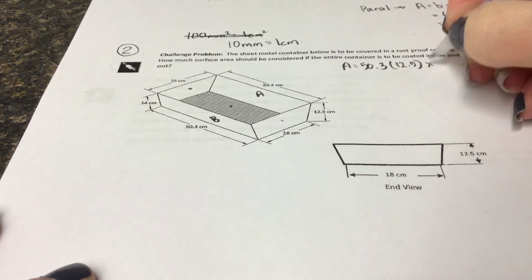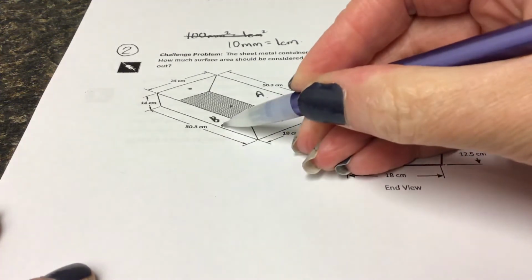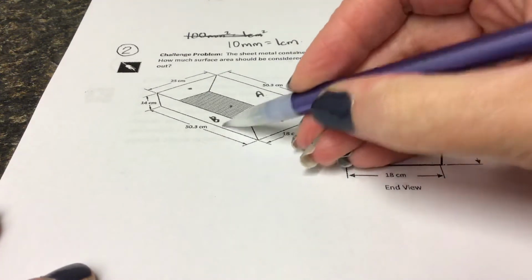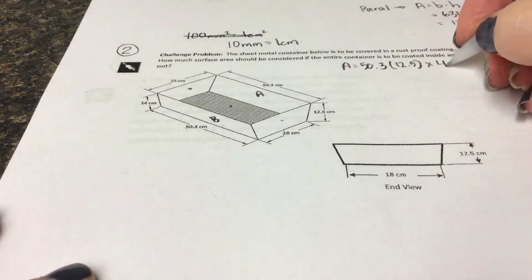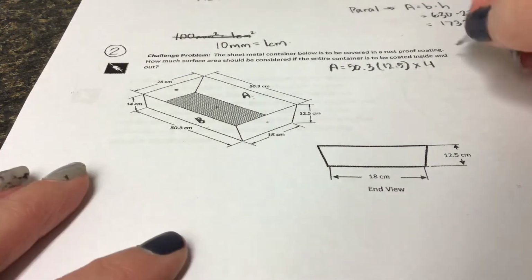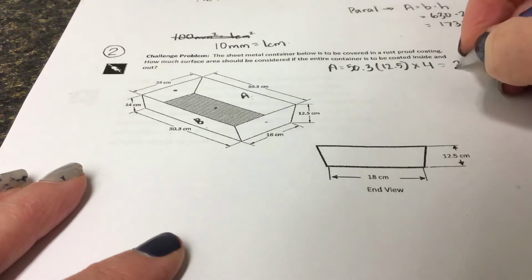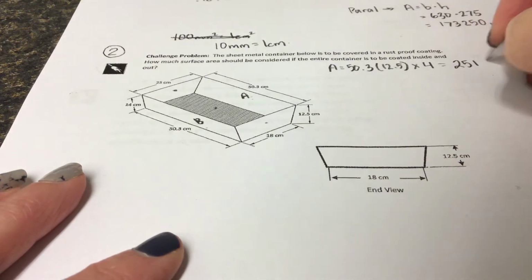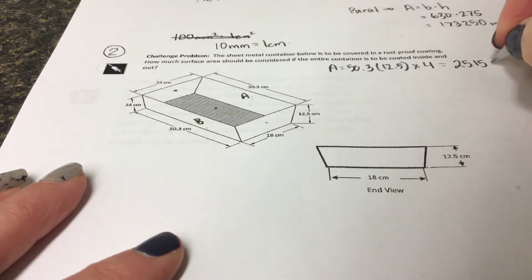And then since there's two of them the exact same and we're coating them inside and out, we could multiply that by 4. So 50.3 times 12.5 times 4 is 2,515, and this would be centimeters squared.